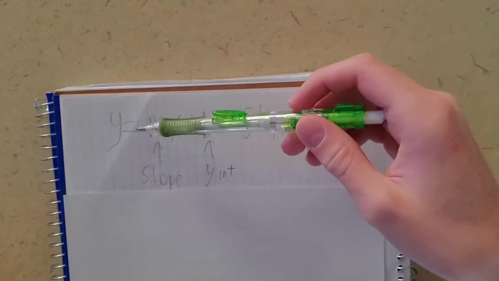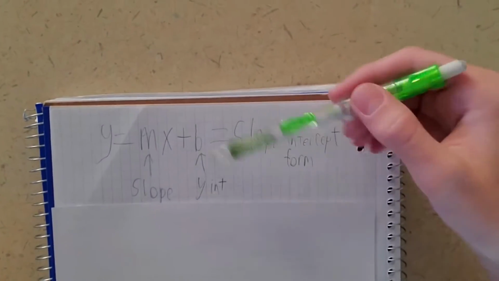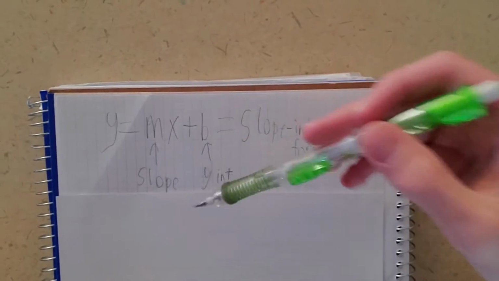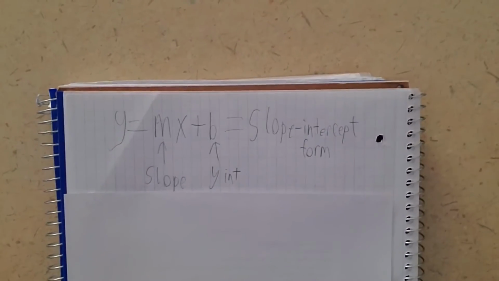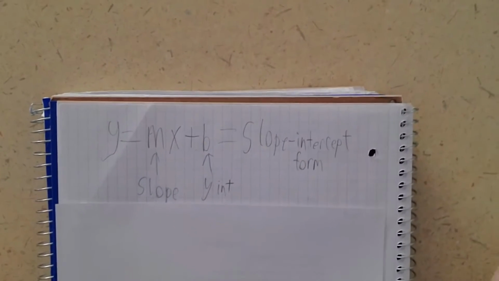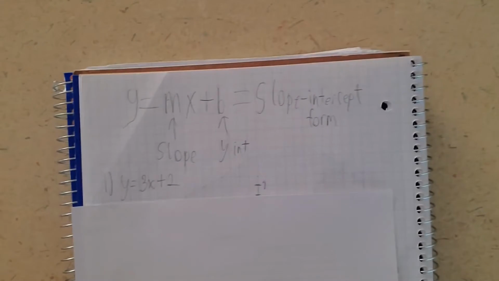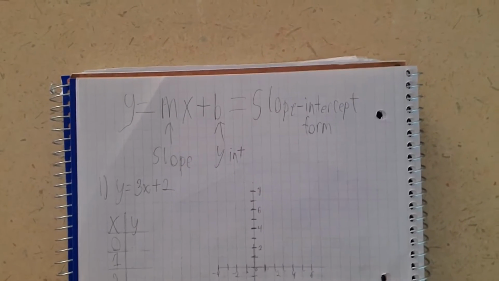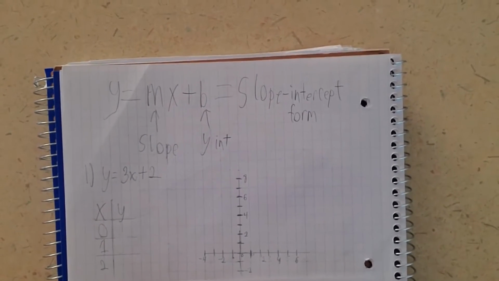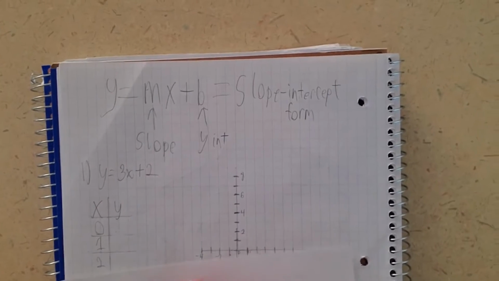Slope-intercept form is y equals mx plus b. B is the y-intercept, and so that is whenever x is 0 and whatever y is for that equation, while m is the slope, so it's how it goes up or down in what direction. The first equation is y equals 3x plus 2. Here, I have the graph and the table that I'll be using to show you how we would graph this.